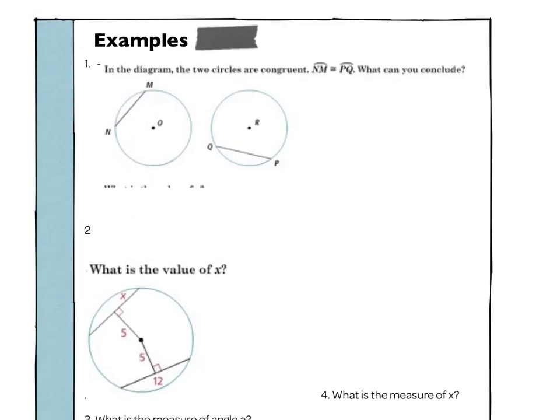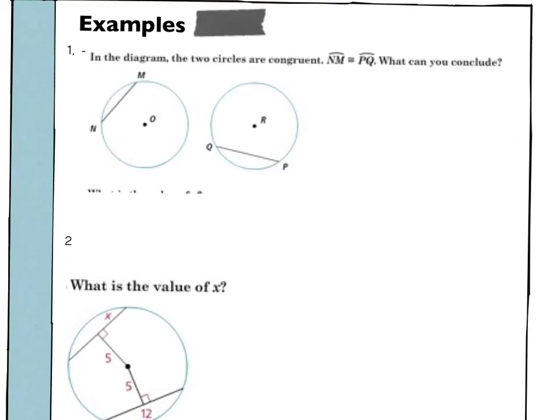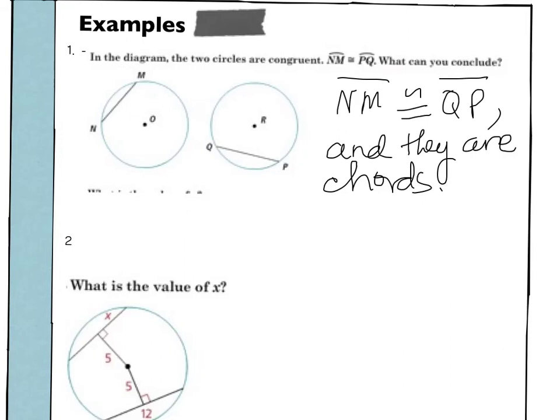All right, time for some examples. So let's look at example 1. It says in the diagram, the two circles are congruent. So the two circles that are congruent are circle O and circle R. It says arc NM and arc PQ are congruent, so what can we conclude? We can conclude that segment NM is congruent to segment QP, and they are both chords.